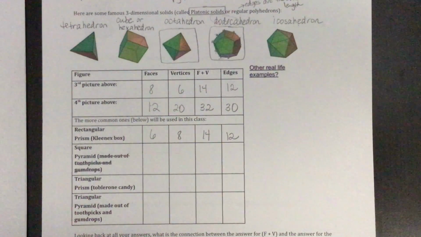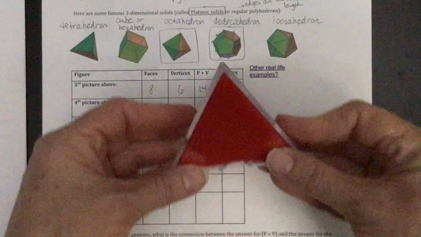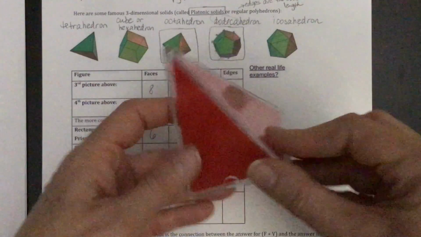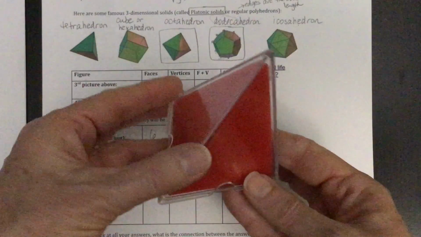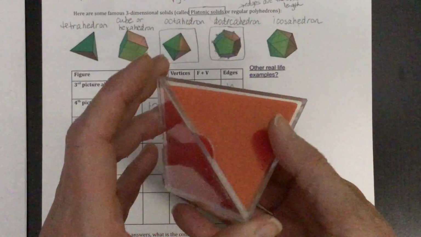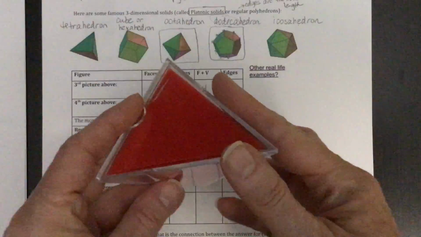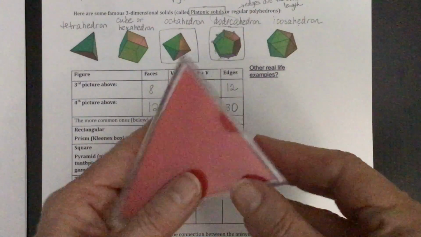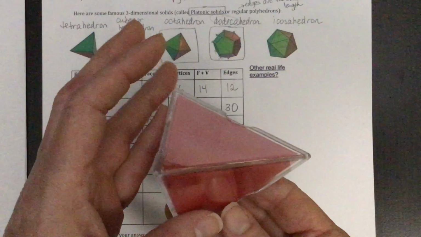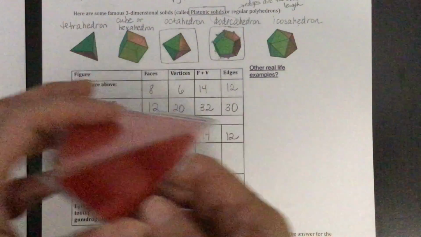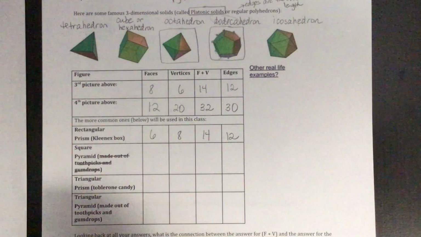All right, last, triangular pyramid. Okay, there's the top, there's the bottom. I'll just kind of turn it so you can see it from some different angles. All right, there was your triangular pyramid.